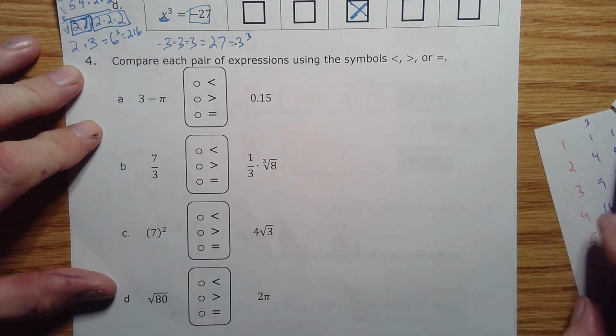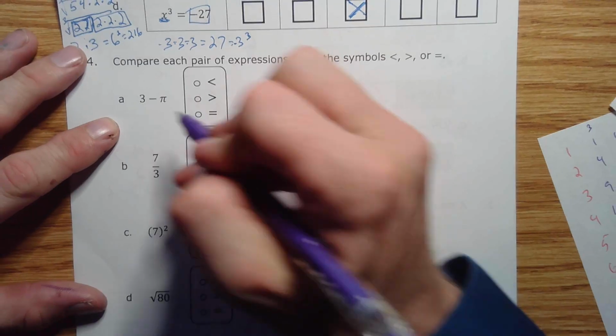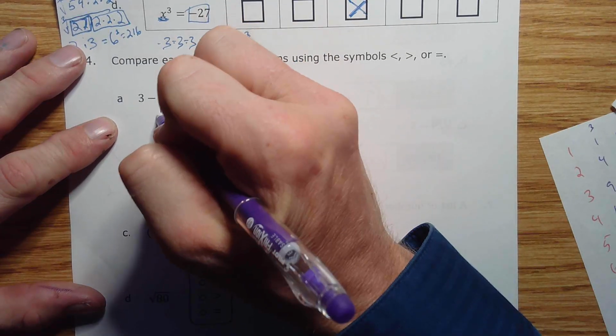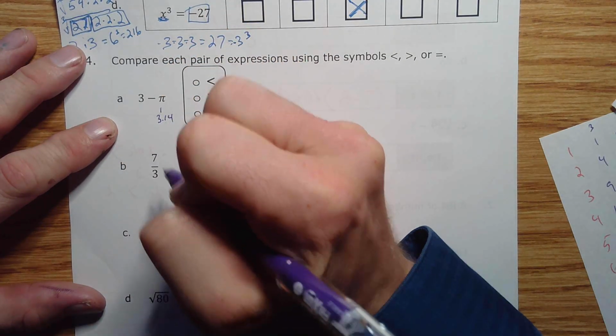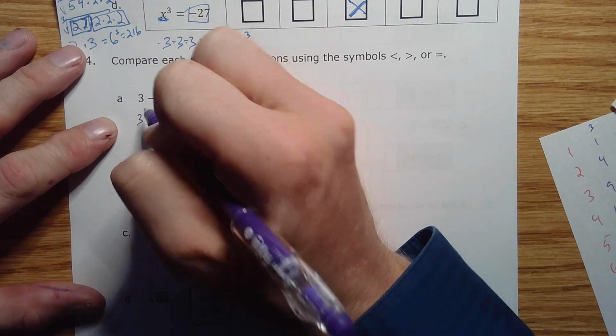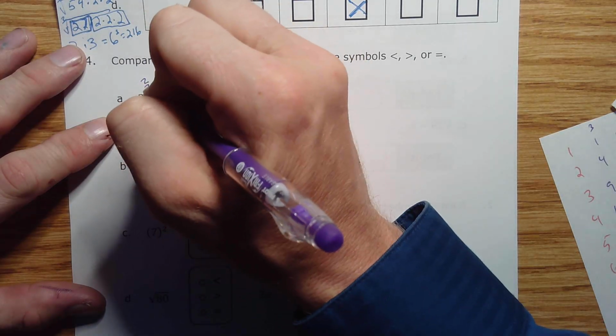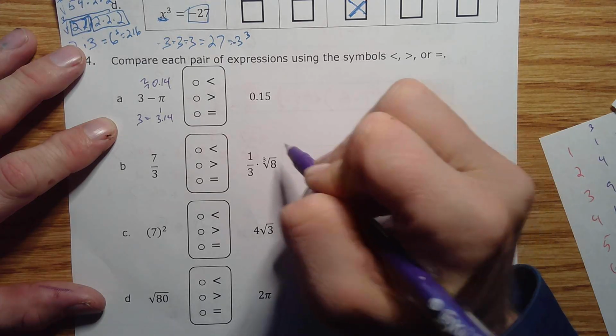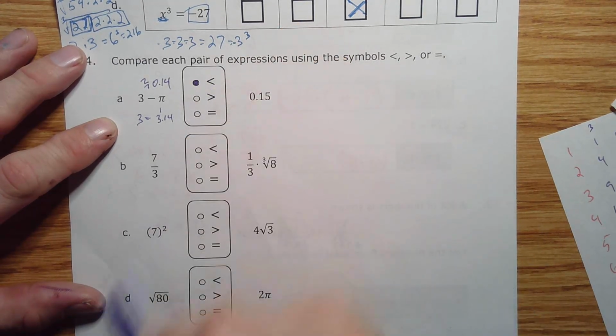Now for this next one, I'm looking at which one is bigger, or whether they're equal. This is about 3.14, and this is about 3. So this is approximately 0.14, and this is about 0.15, so this one is bigger.